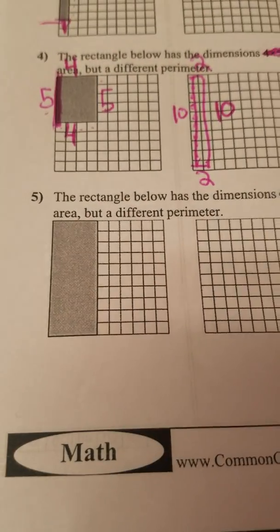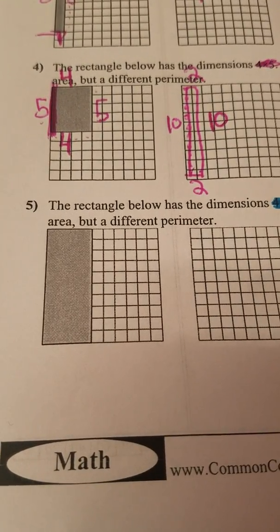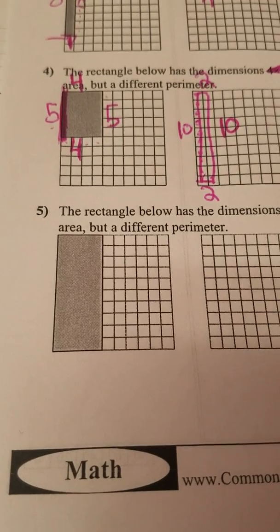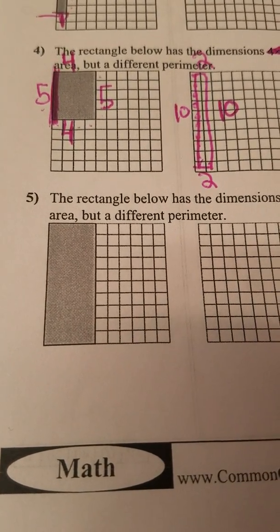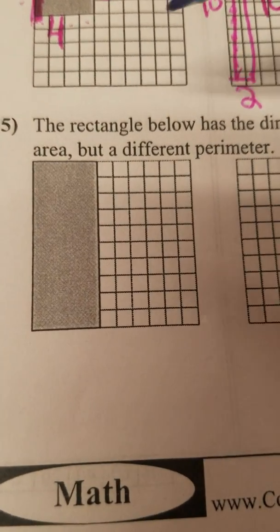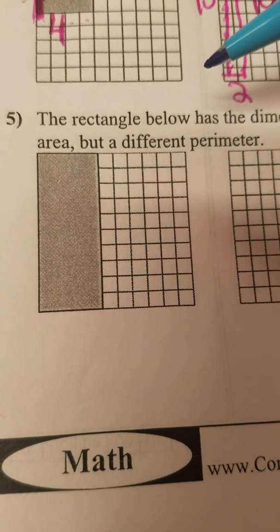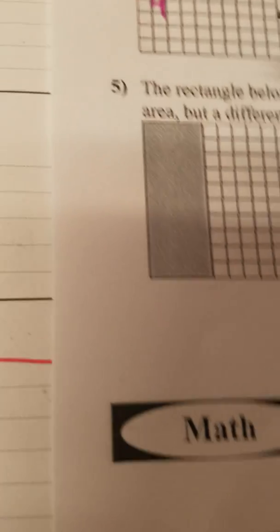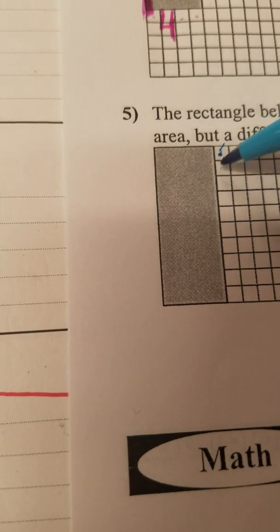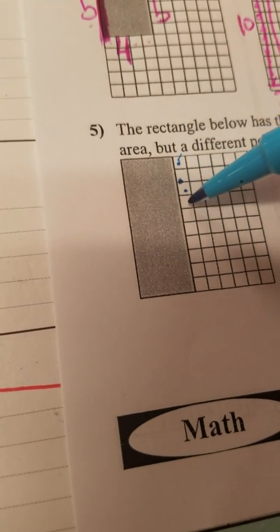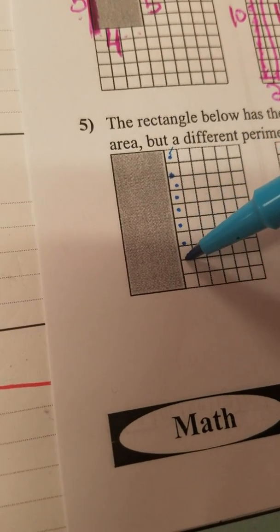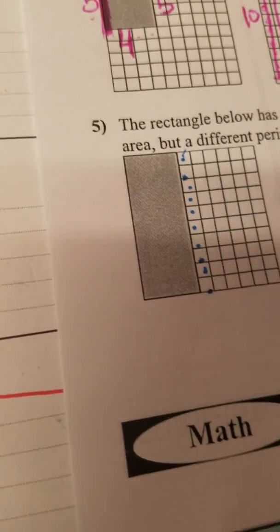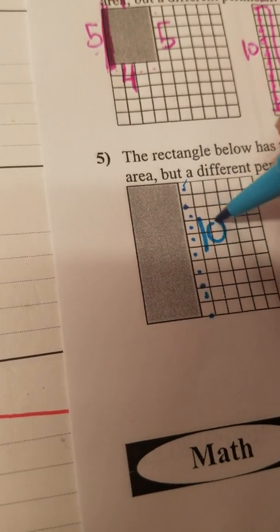Okay, so for homework tonight, we are working on rectangles that have the same area, but a different perimeter. So I'm going to work on number 5 here, and first I have to figure out the length and width of my sides. So I have 1, 2, 3, 4, 5, 6, 7, 8, 9, 10. So I'm going to have 10 on this side.